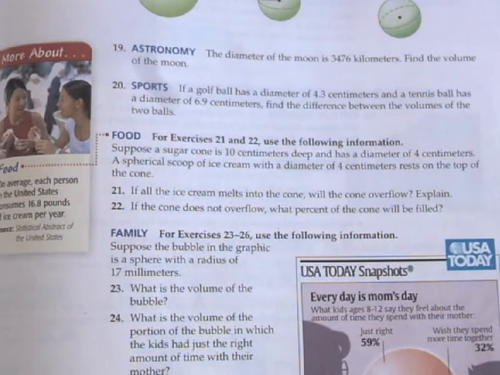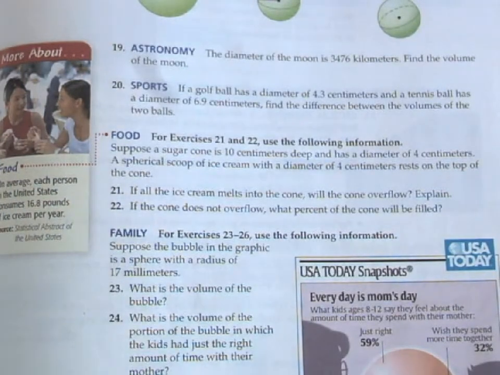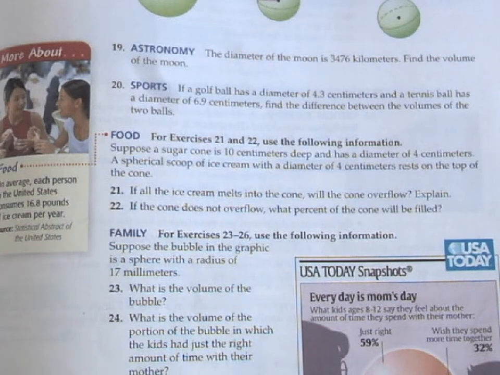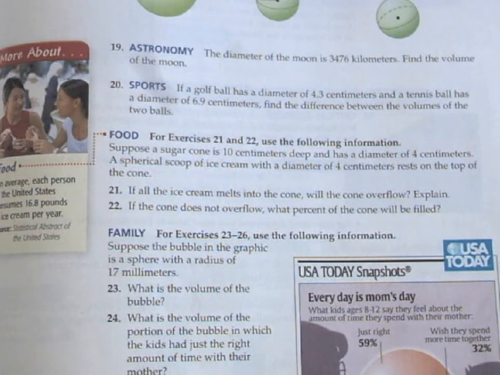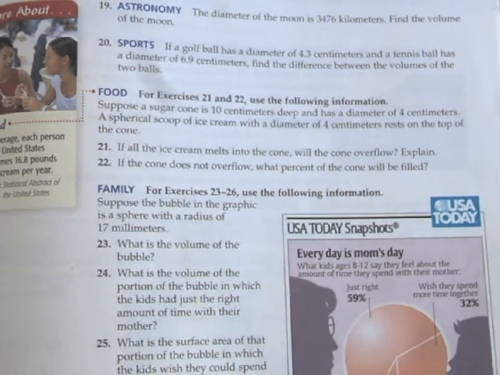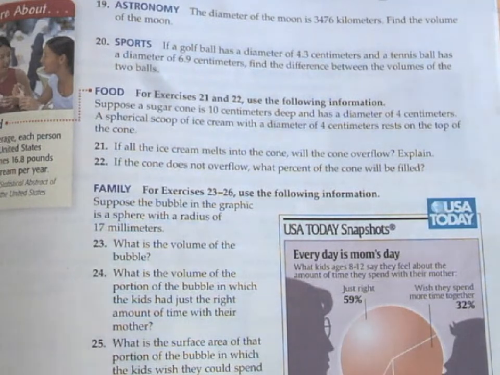All right, one more I wanted to look at was, sorry, I lost my train of thought. One of the ones I wanted to look at was 28, which is the tennis ball problem. So let's take a look and then we'll draw it out.